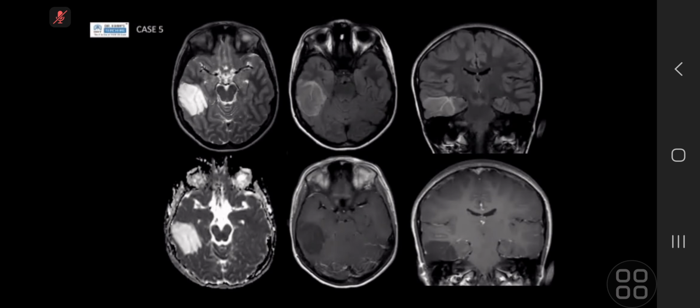Okay, next case. I have provided multiple sets of images. In the first one above, it is T2, showing a right temporal lobe, cortically based focal space occupying lesion with high signal intensity. In the FLAIR, the lesion shows intermediate signal.